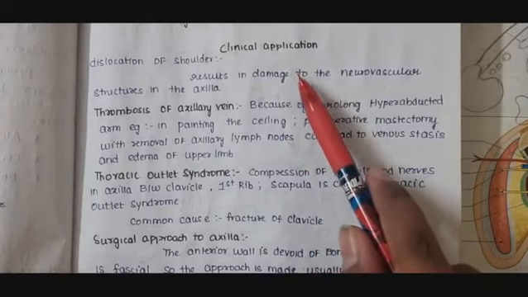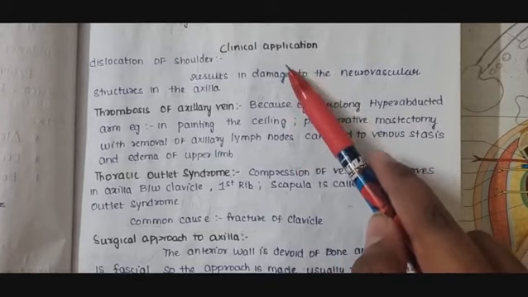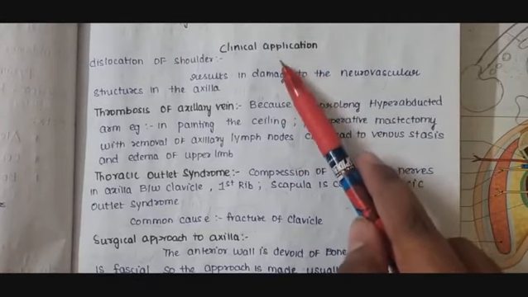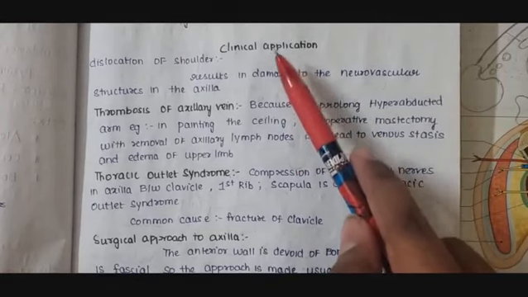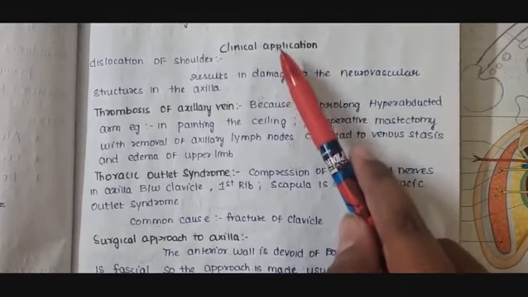Compression of long thoracic nerve by enlarged central group of axillary lymph node may also occur. The compression of long thoracic nerve may lead to damage to the serratus anterior muscle.